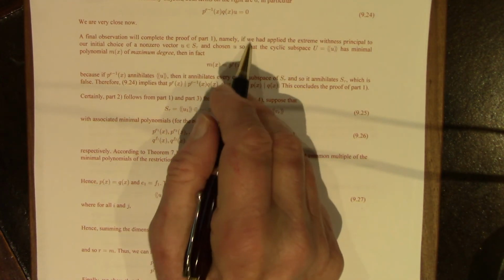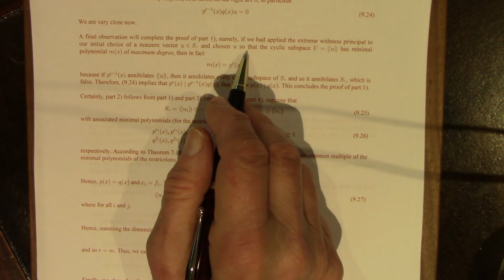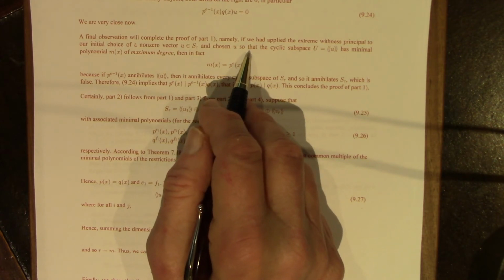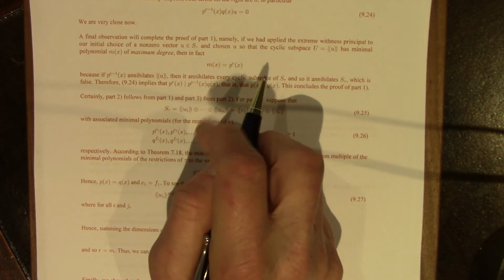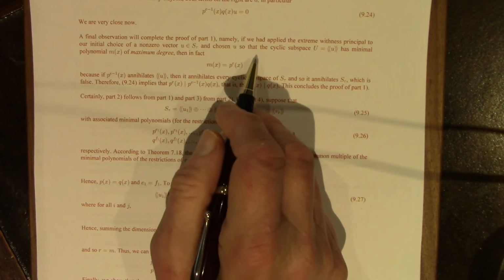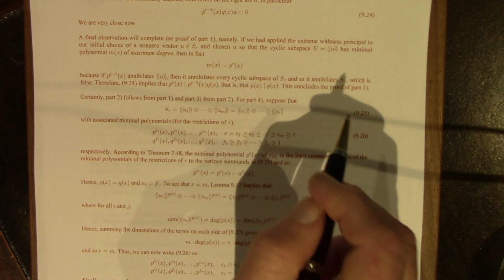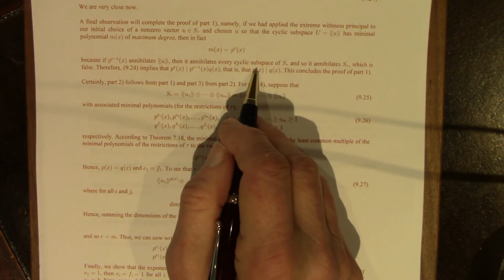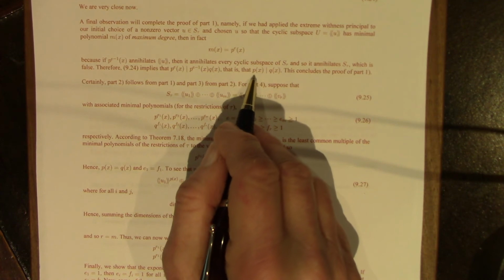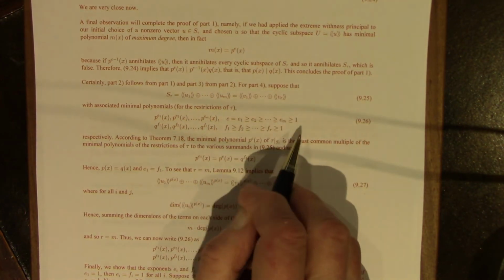So this is the amendment we make. At the initial step, we should have applied the extreme witness principle. It's just that it wasn't clear that we needed to at the time, or how exactly to do it. Now we see exactly how we needed to do it. And so, as I said, p of x will then divide q of x, and the proof of part 1 is finished.